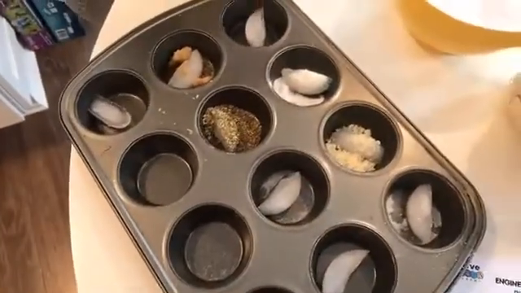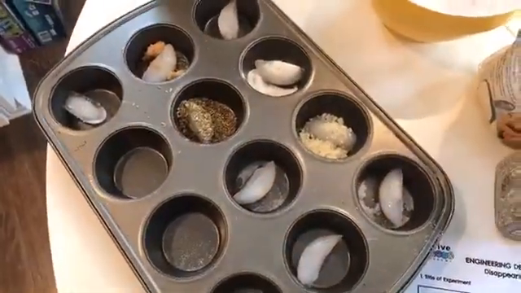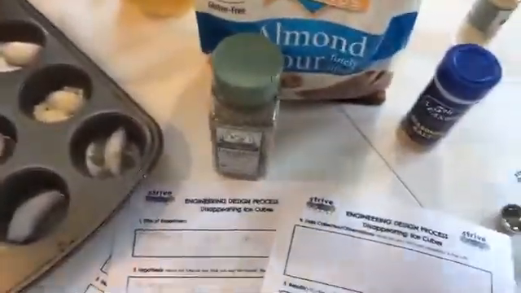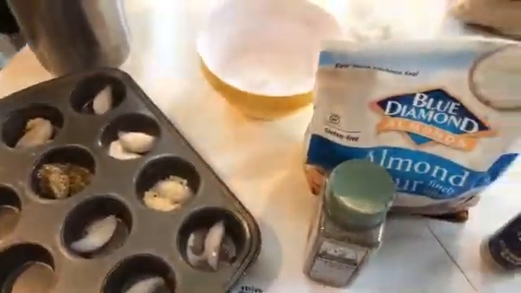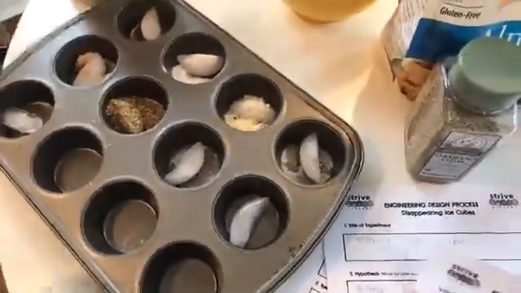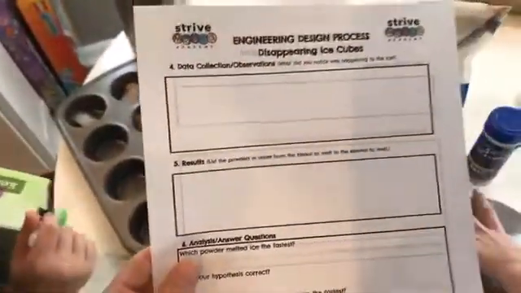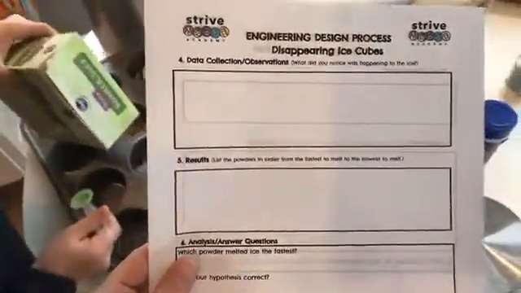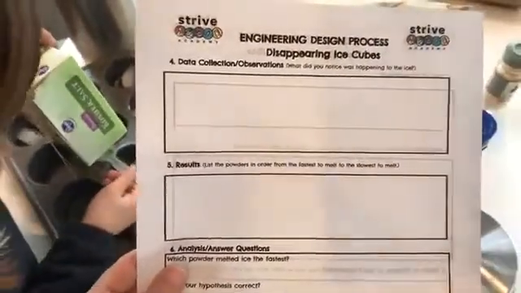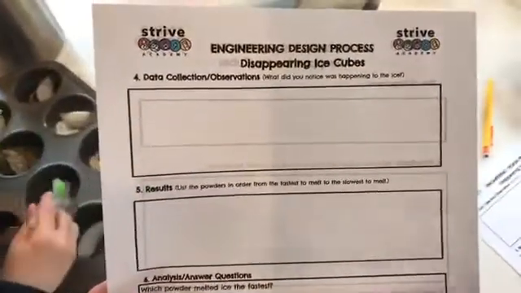Bexley's finishing up her different ice cubes. And so when you're finished with that, you're going to set a timer. And when the timer is up at 20 minutes, you're going to list the results in the results category, number 5. You're going to put them in order from fastest to slowest.